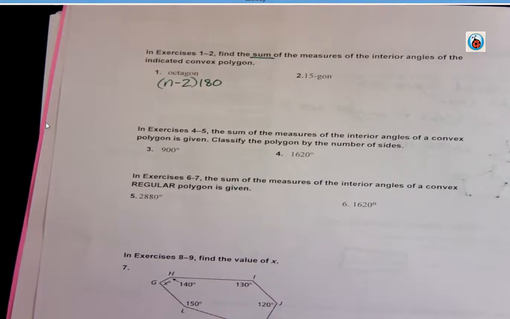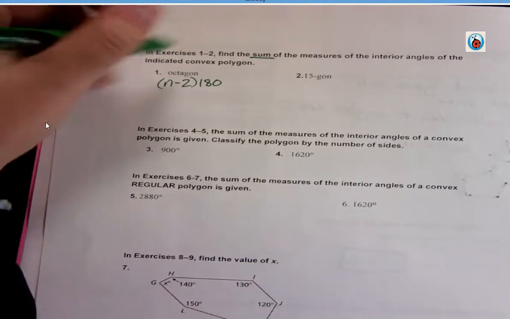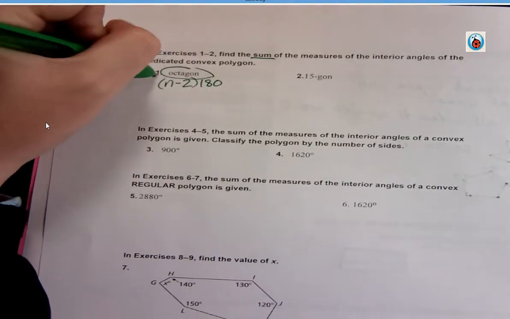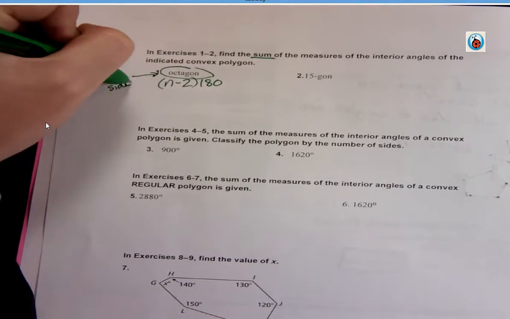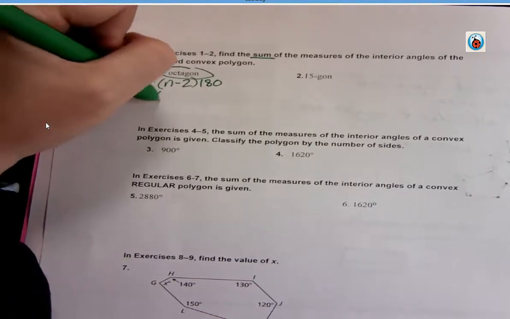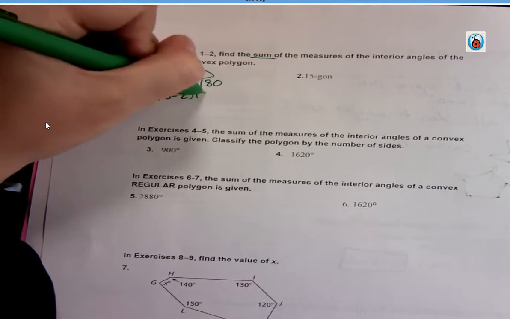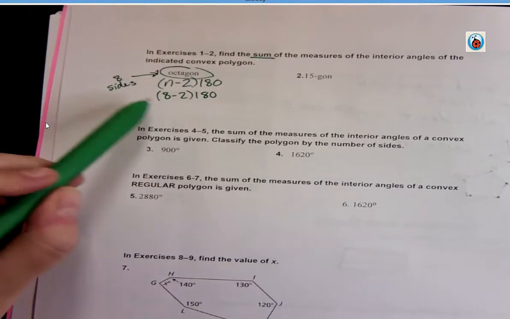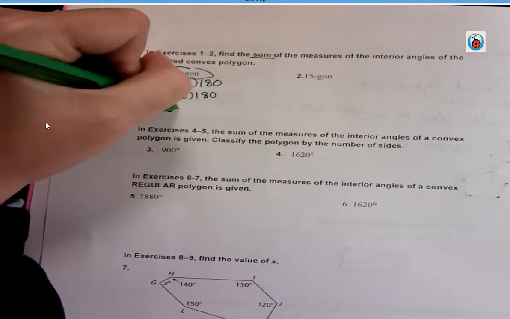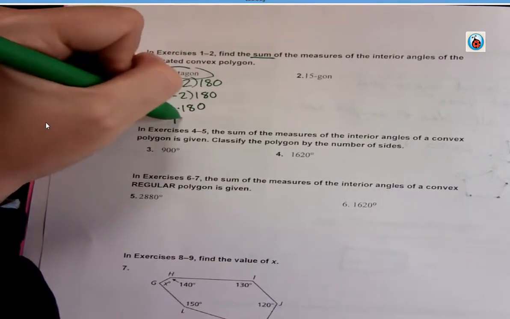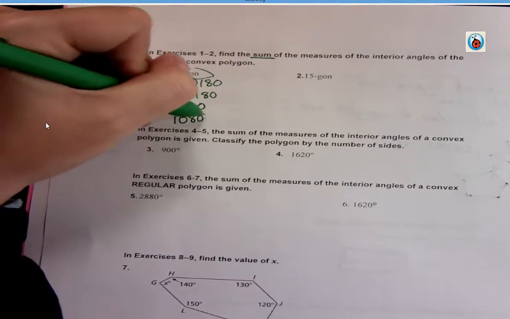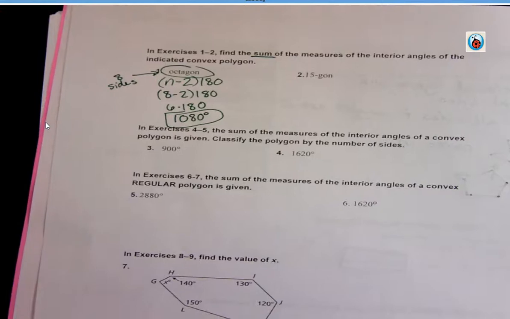N will always stand for the number of sides. It's pretty easy because N and number, number starts with N. So N minus 2 times 180, and then you know that this has 8 sides. Plug 8 in for N. Now it's pretty simple. You take 8 minus 2, 6 times 180, and 1080. So what we just found are all 8 angles for an octagon added together. So the sum of the interior angles.